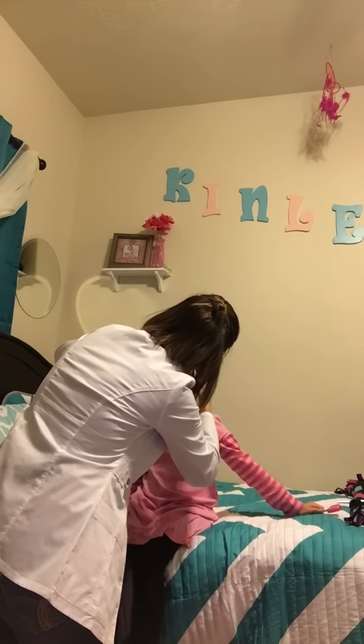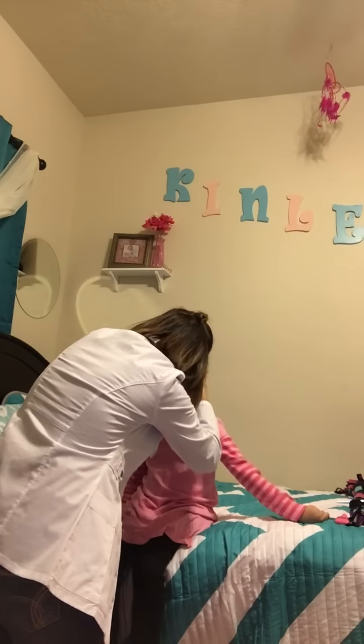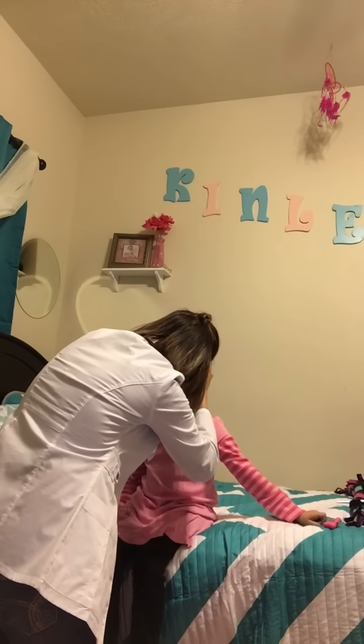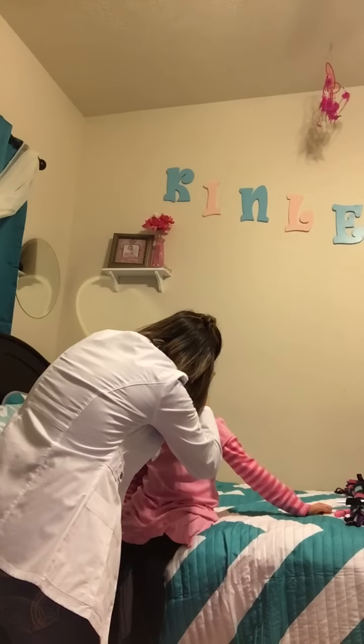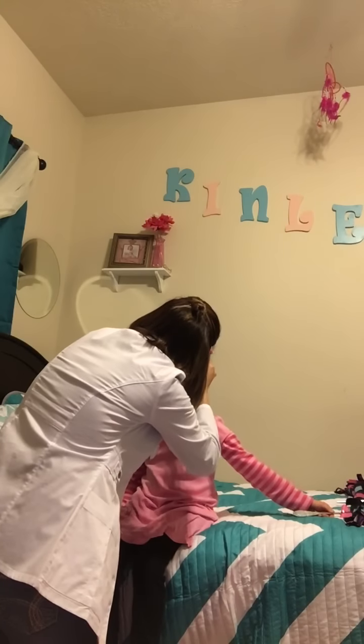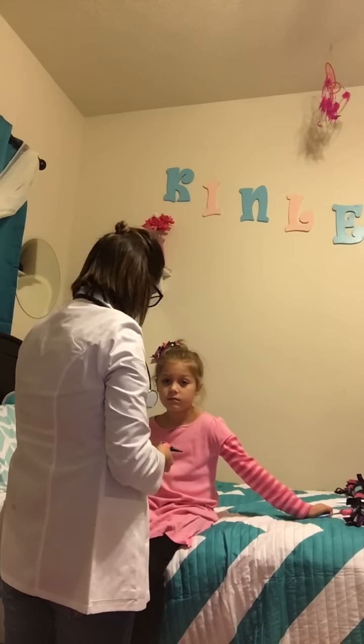Okay, and do the same with the other ear. Just pull up on that ear a little bit, go in. I don't see any redness or irritation, no bumps or lesions. Also the same with the tympanic membrane, is a translucent pearly gray, no redness, no signs or symptoms of infection.